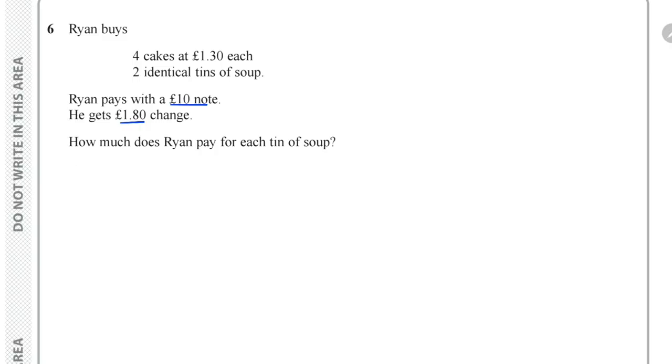Now what you're going to do in this case is to say how much did he spend, money spent. So the money spent. Now you don't have to write this when you're writing your exams, okay?